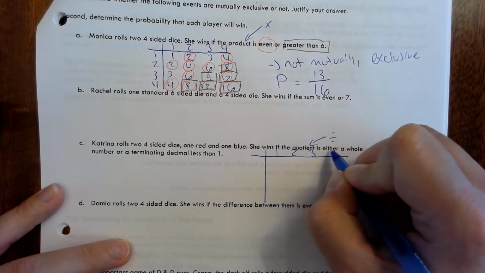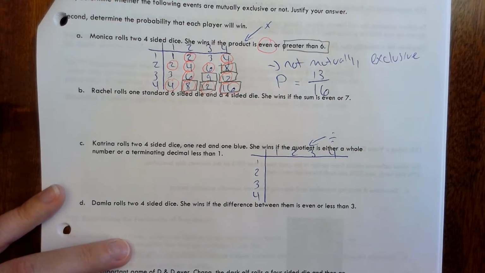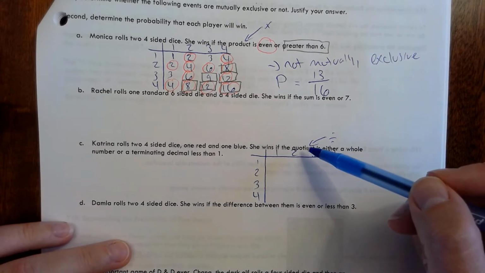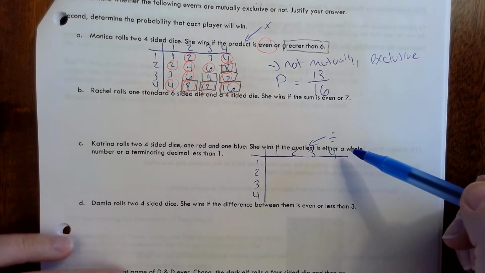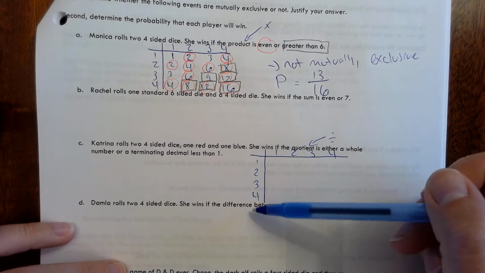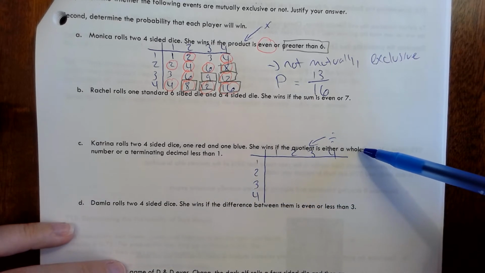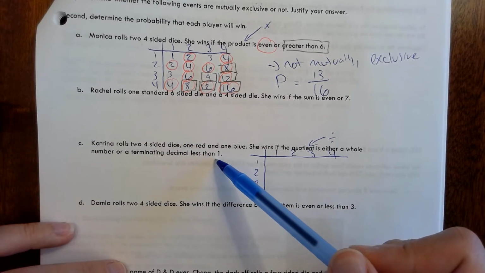1, 2, 3, 4. I do need a little bit more space on this one because my writing is pretty terrible, as we all know. All right, this time, quotient means we're going to be dividing. So it doesn't really matter which side we divide by which side, as long as we're consistent. So I'm going to take these numbers and divide by those numbers. And then looking for whole numbers, which is easy, or decimals that end, that are less than 1.